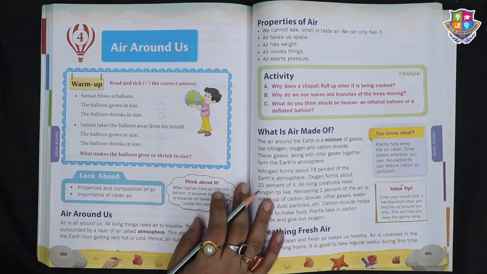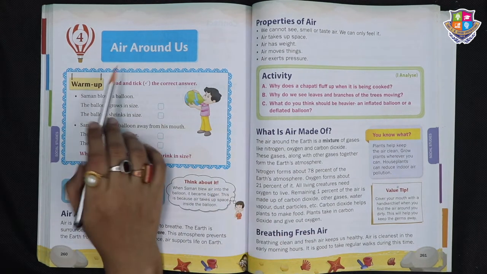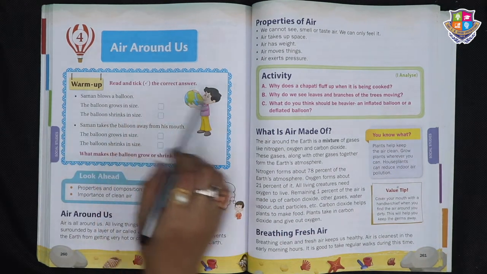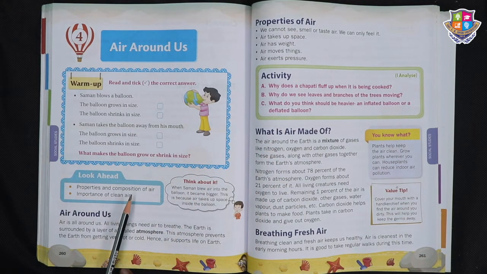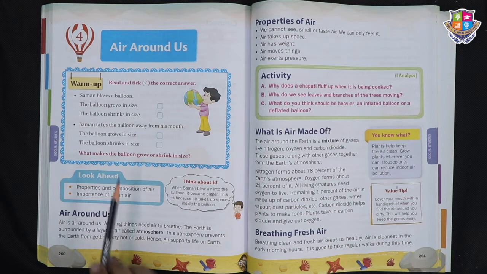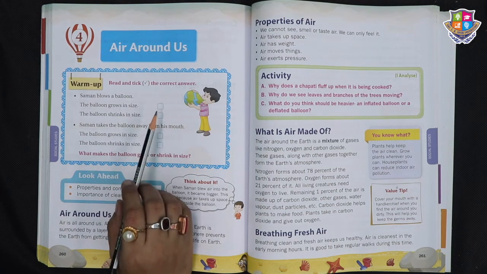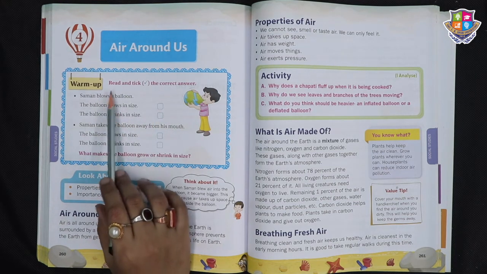Hello dear students, today we are on lesson number 4, Air Around Us. Now in this chapter we are going to learn about properties and composition of air and importance of clean air. Now before starting the chapter, let's do the warm-up session.